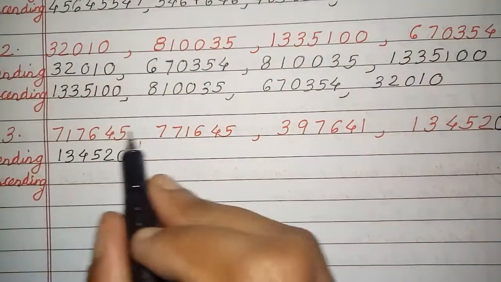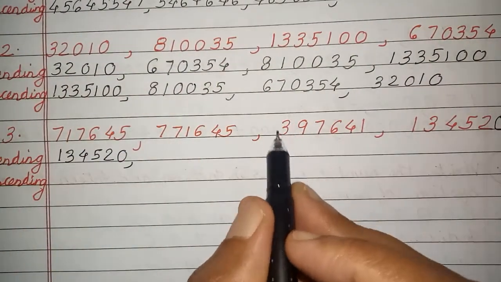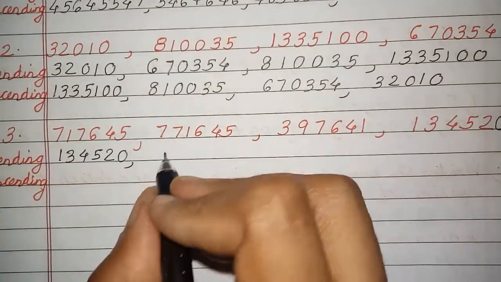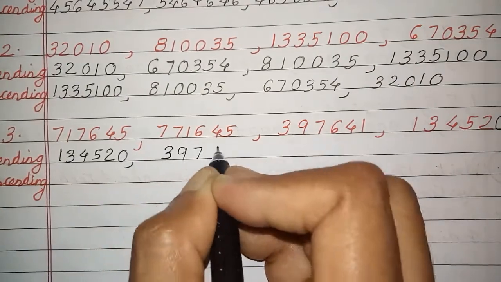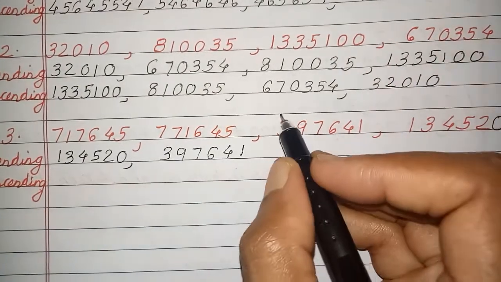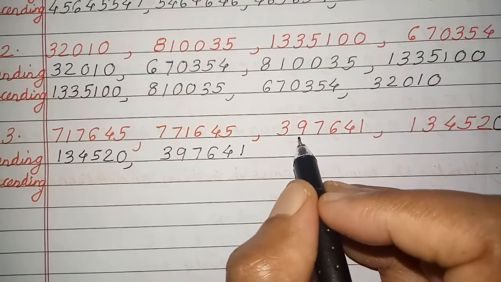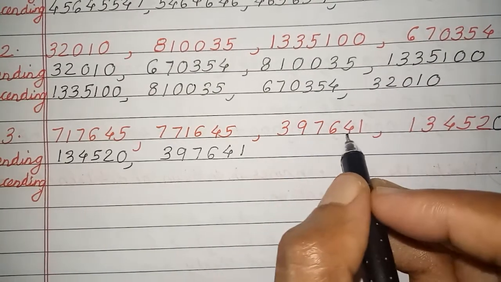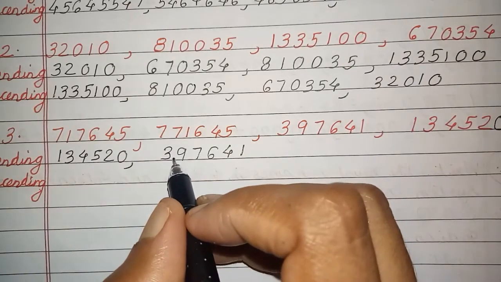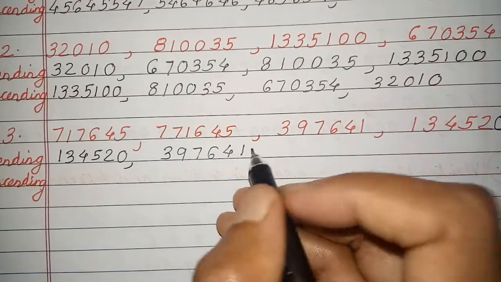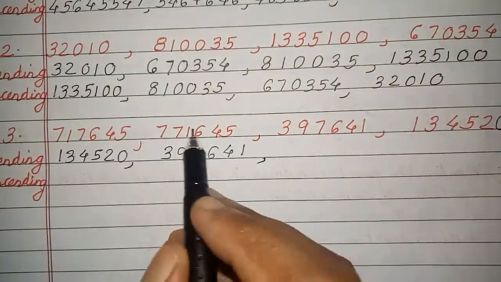Okay, now out of 7, 7, 3. Which is the smaller number? First digit, you just look, it is 3. So it will be 3, 9, 7, 6, 4, 1. See, the first digit will tell you what will be the position of the number. Okay, the remaining digits you need not see because when the first digit itself is small, then you need not look at the next digits.